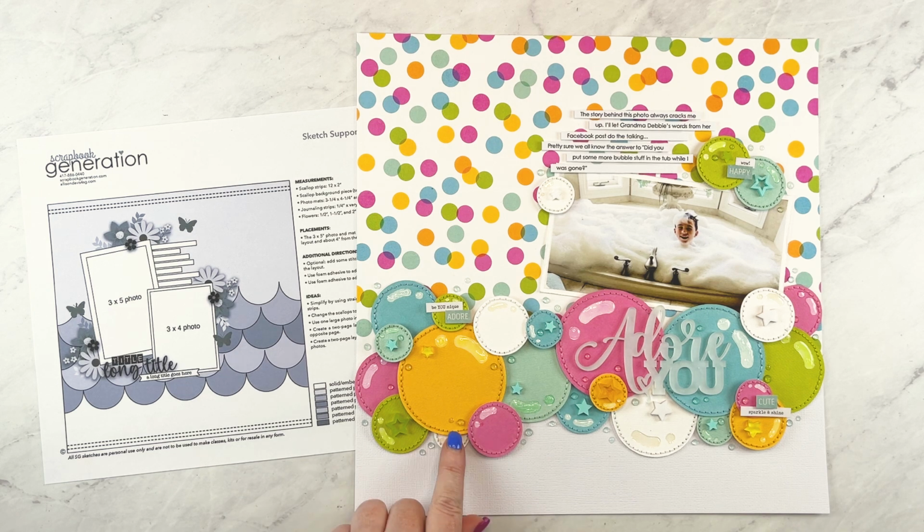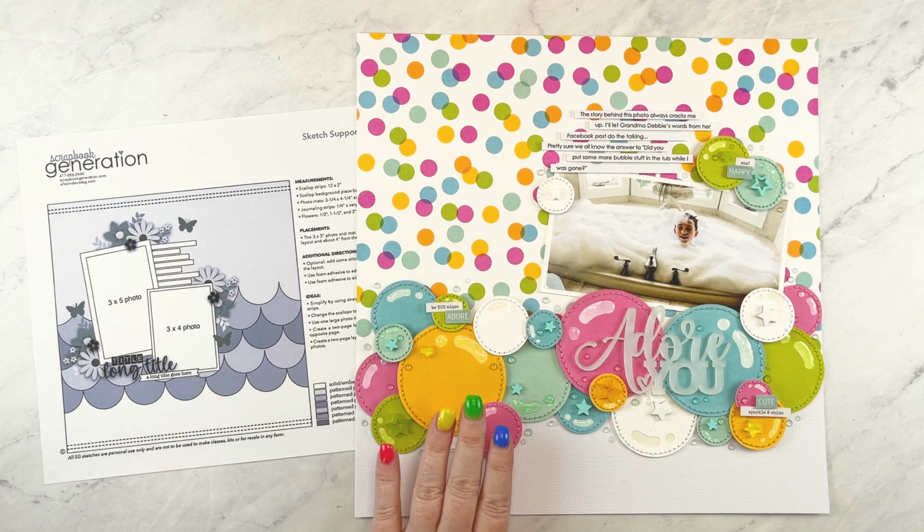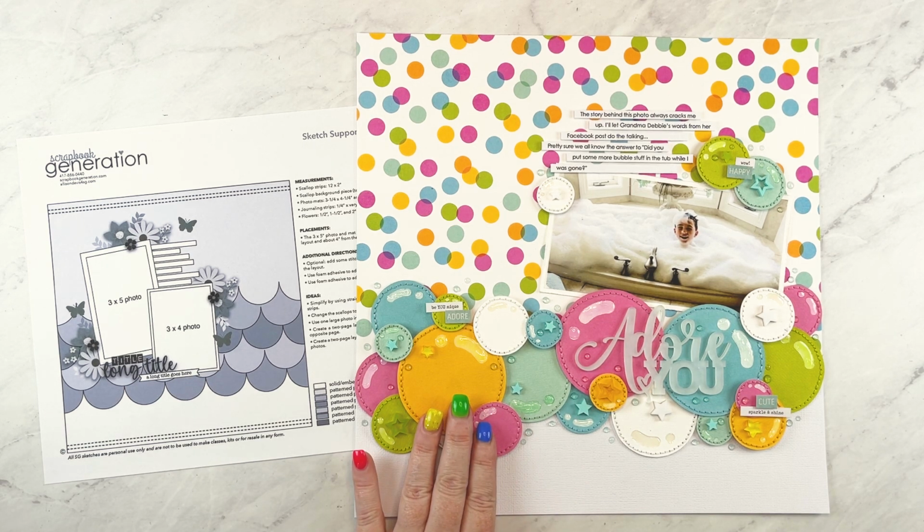I also added a hand-stitched border on each bubble to really highlight the shape and ensure that they stood out from each other. Anytime I create a large cluster of elements, especially when they're all the same simple shape, a hand-stitch border is always something I will add. It's the perfect technique to give definition and texture and a little dimension to those pieces.